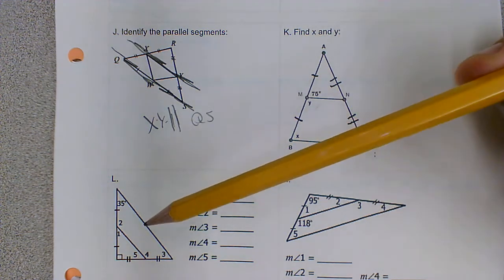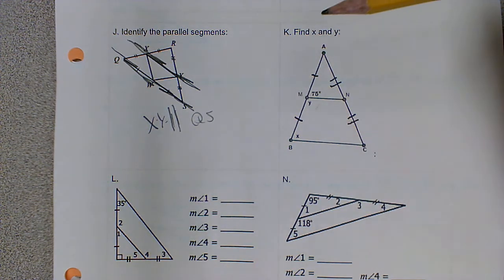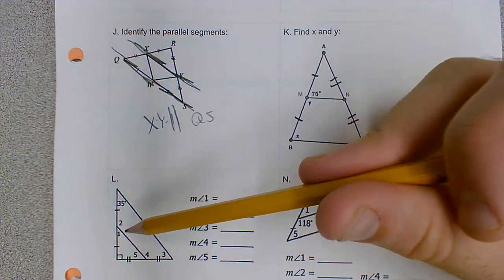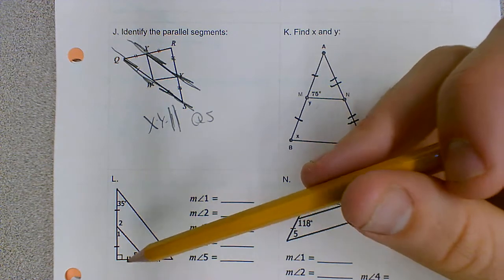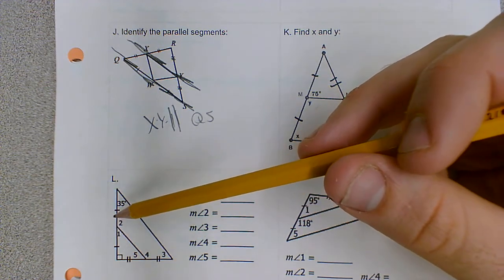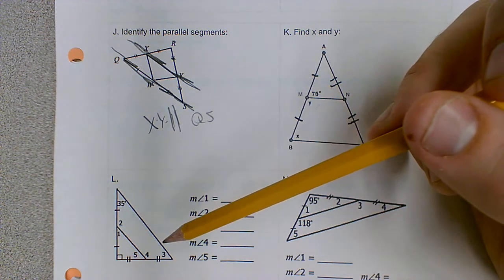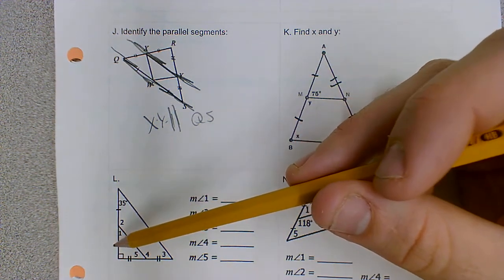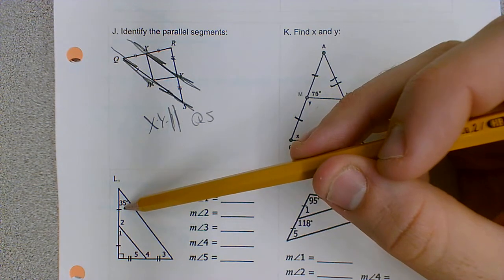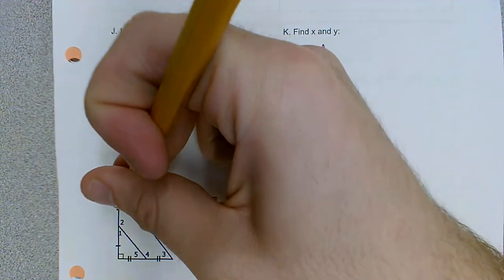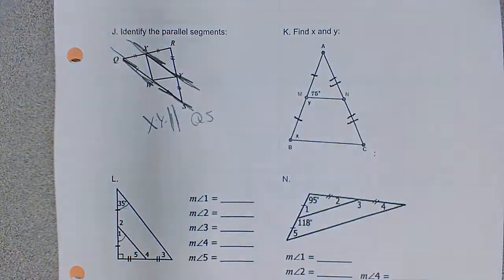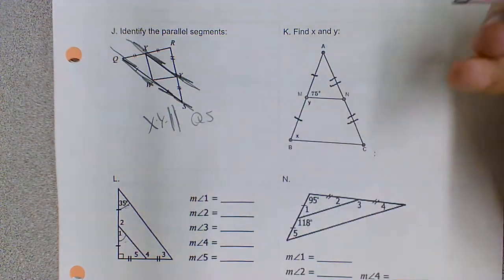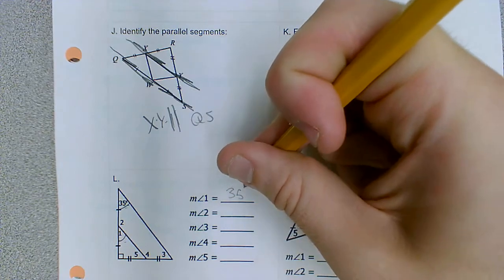I'm going to jump down to L to show you a bunch of different rules. So once we have this established, we can figure out the angles of all of these parts of the triangle just by being given 1 or 2 angles. So let's start with L. We want to find the measure of angle 1 given 35 degrees. Well, this angle here and angle 1 are corresponding. So if this is 35 degrees, angle 1 is also 35 degrees.